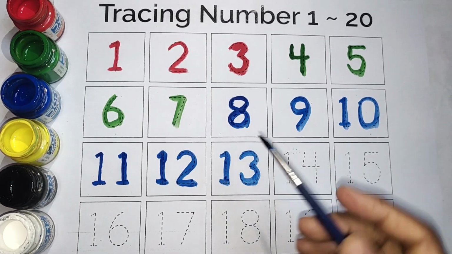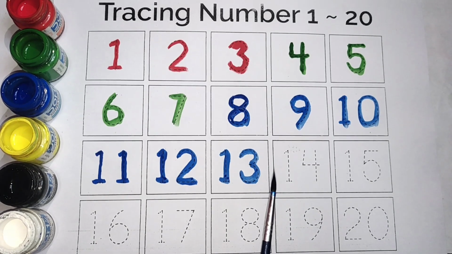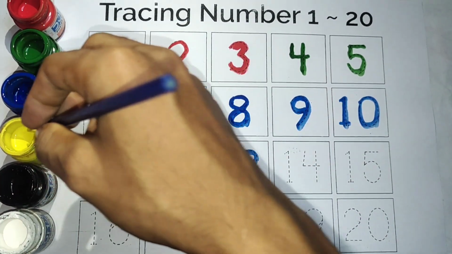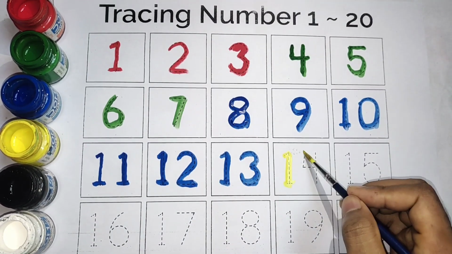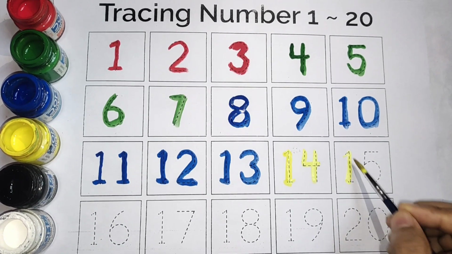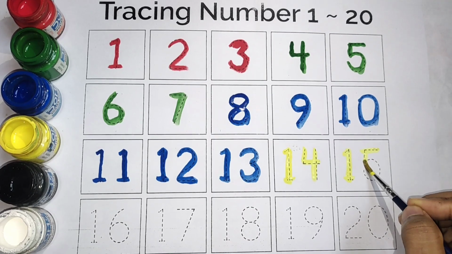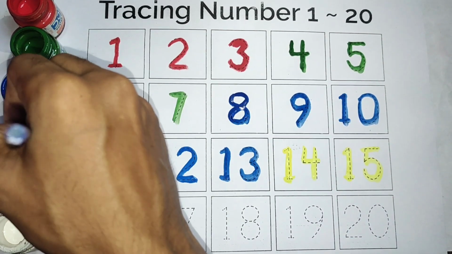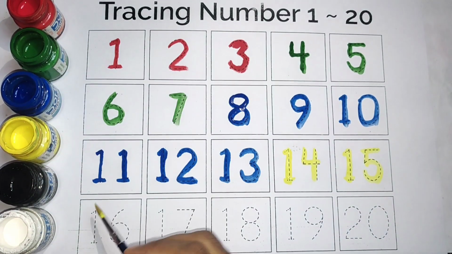So kids, the next one is 14, and we use yellow color. Now we draw 14. The next one is 15. Kids, the next one is 16. We again use yellow color.